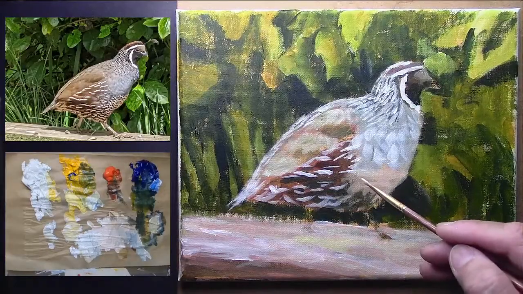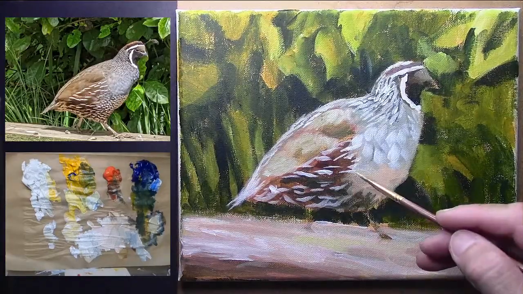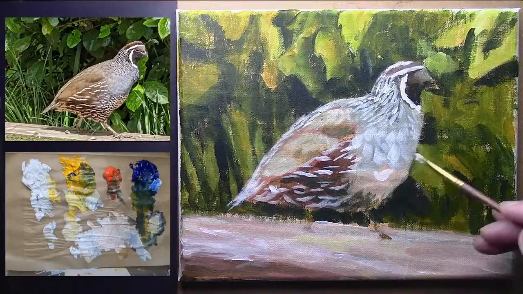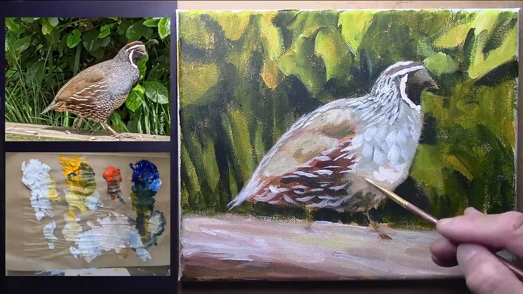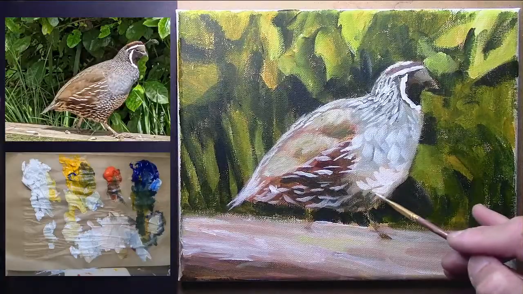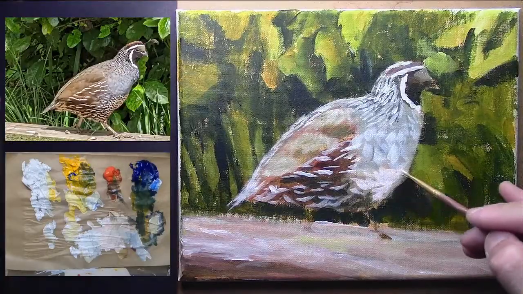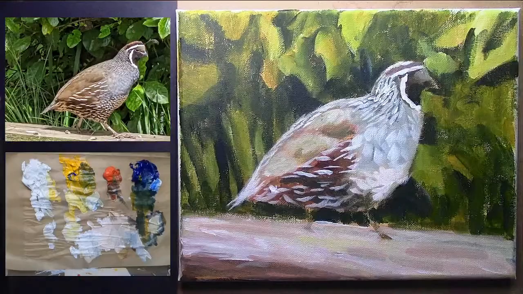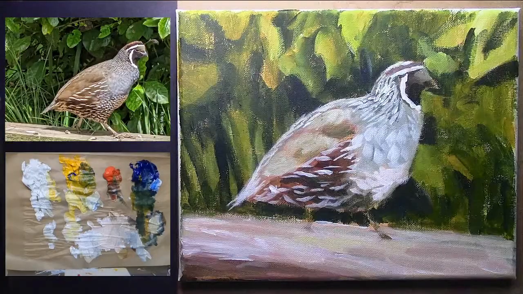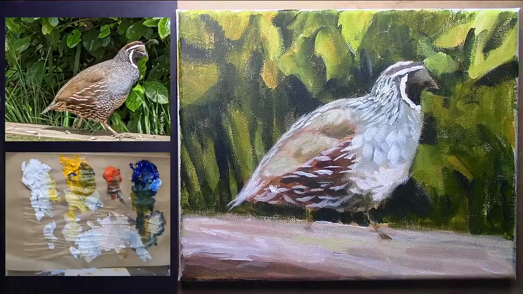So here we can do the opposite actually. We're going to paint white or light, and then we're going to use brown. If you already have brown here, that's fine.